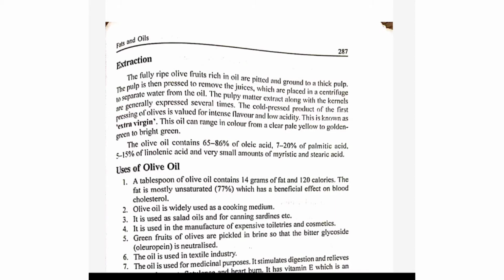The fully ripe olive fruit, rich in oil, is pitted and ground to a thick pulp. It means the ripe olive fruit is the rich source of oil. They are pitted, meaning the center portion, which has a hollow, is removed, and the pulpy region remains. The pulp is then processed to remove the juice.